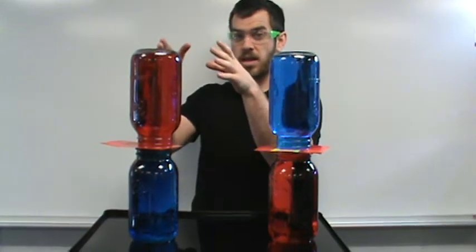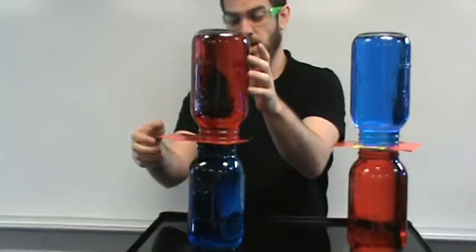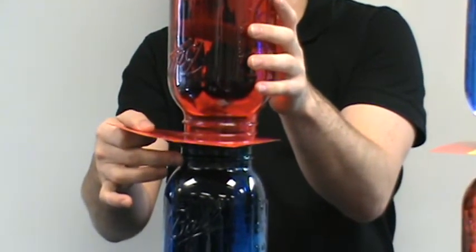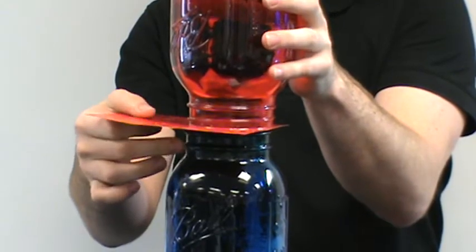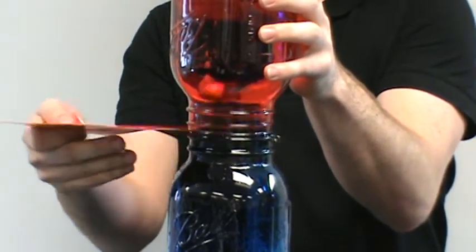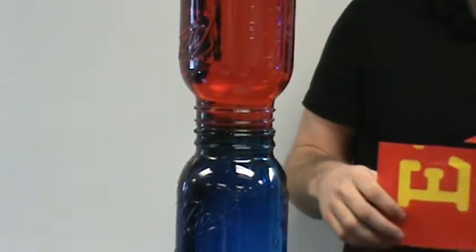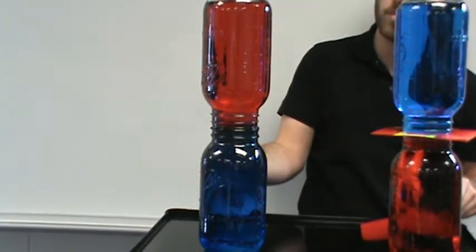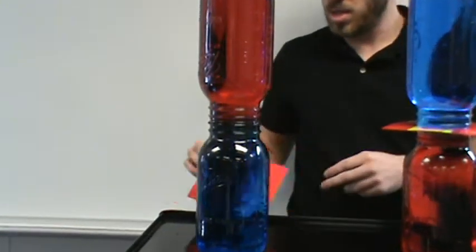I'm going to start, actually let's do this one first. This one has the red hot, scalding water on top. I'm going to try and pull this divider out while trying to keep it right where it's at. Alright. As you can see, the red is still mostly on top and the blue is still mostly on bottom. There is a little bit of mixing going on, but not a whole lot.